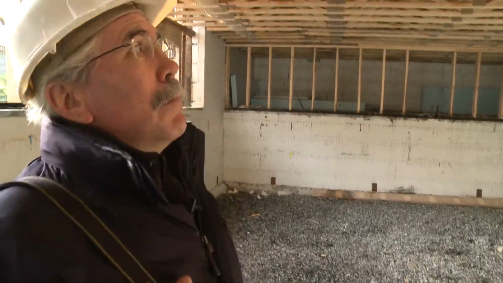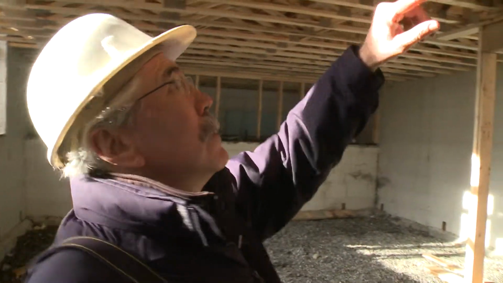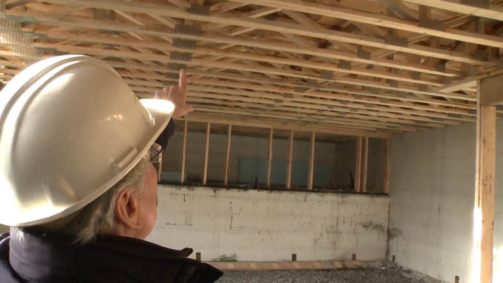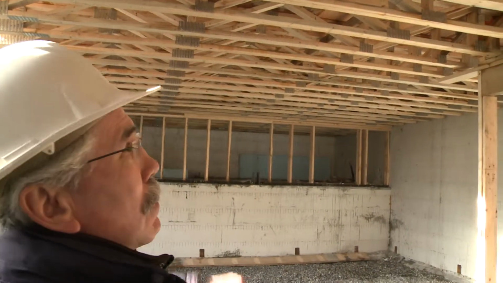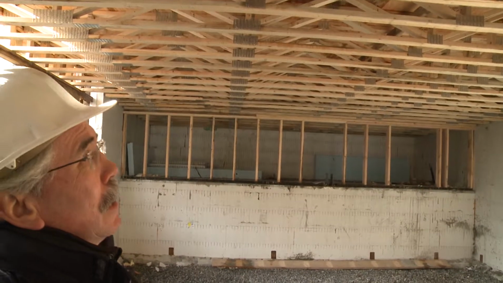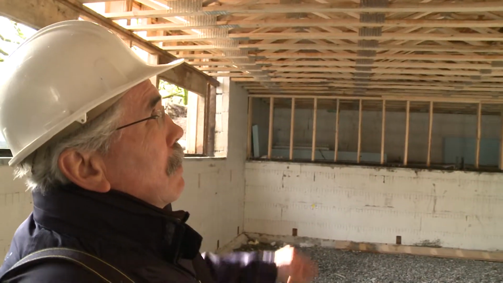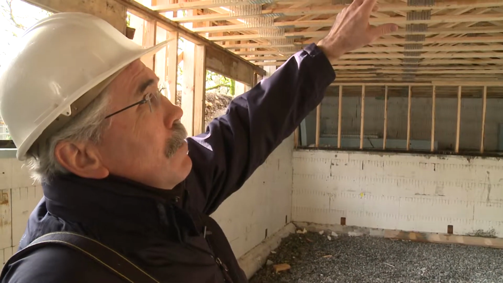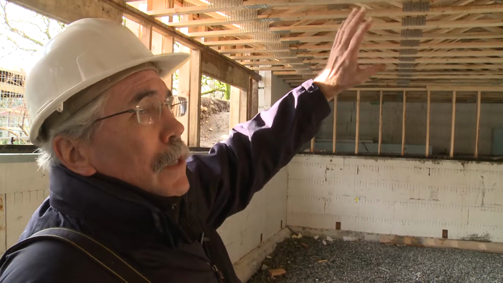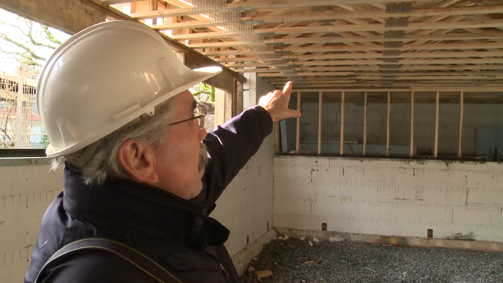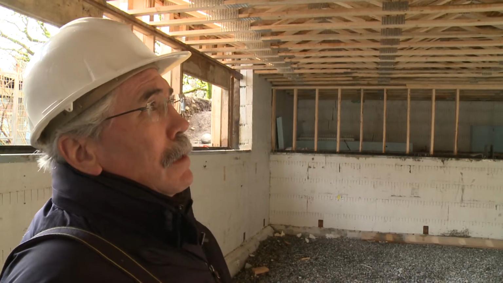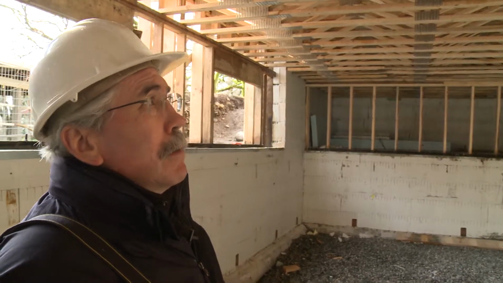Here we are in the basement of the Harmony House project, and if you look up at the ceiling, you'll see that the main floor above the basement has been framed using what are called open web joists. The open web joists are made of 2x4s, so it's actually very small dimension lumber, but by turning it into a truss, we can span a very large distance. So it's an efficient use of materials.